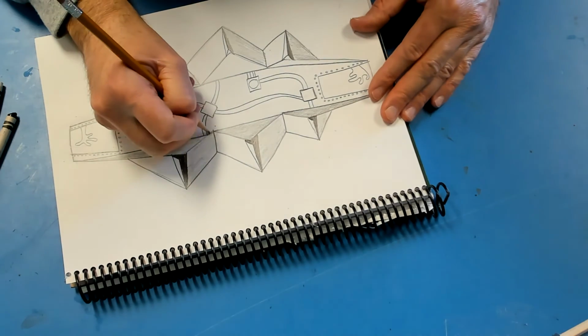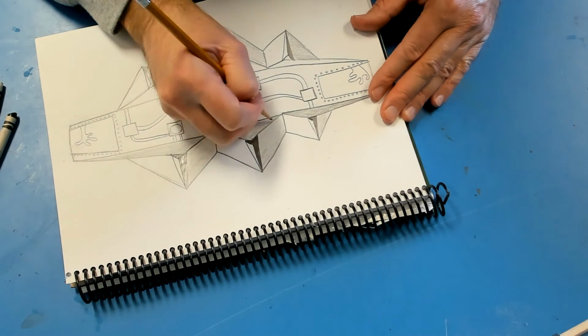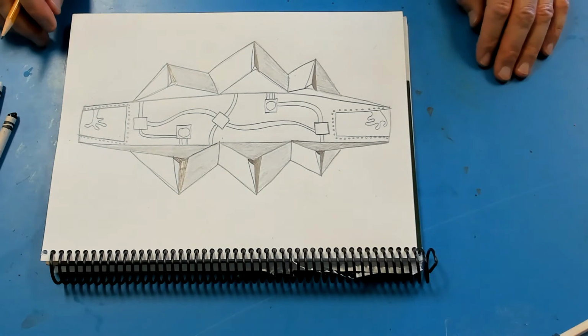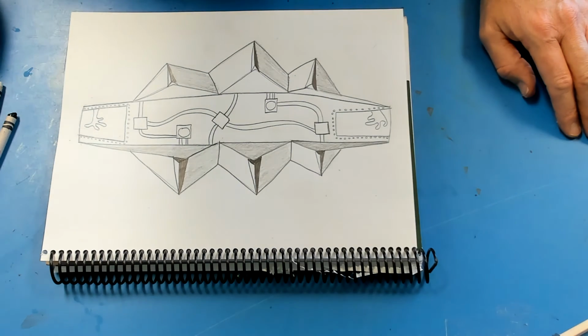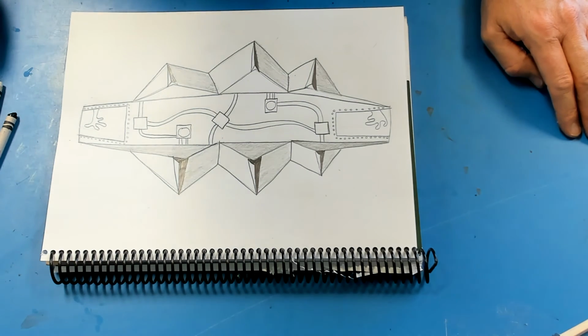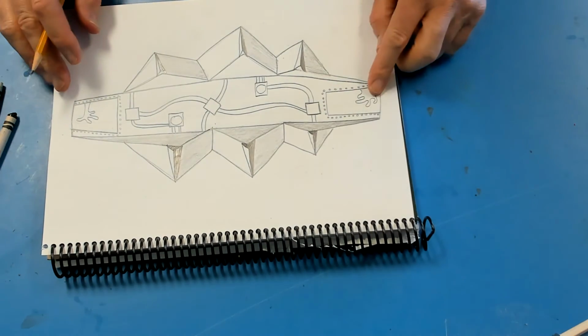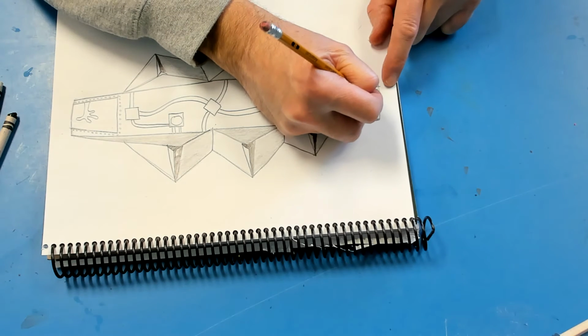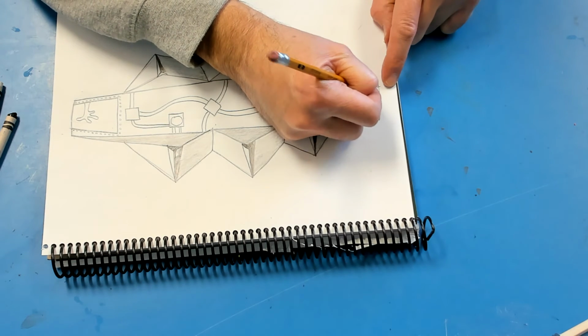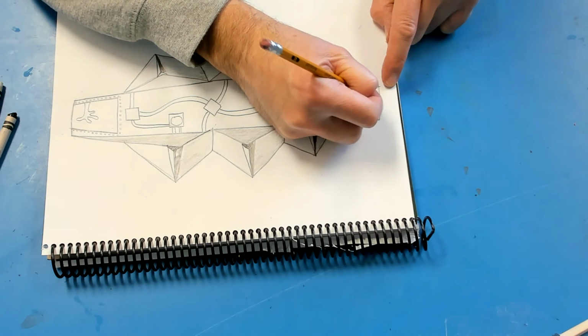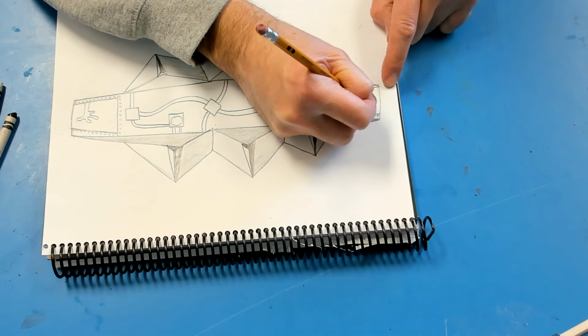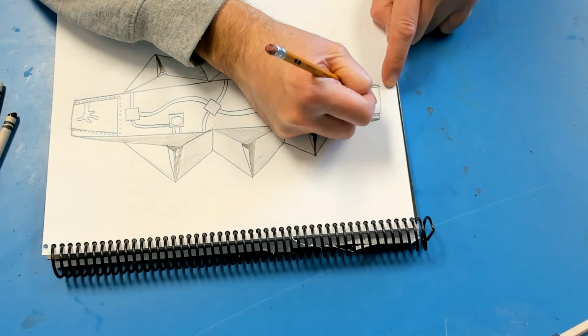I'm going to go back and make this line a little darker so I don't lose that line. I think the rest are okay. Alright, now it's starting to get more of a 3D look to it. And then I'm going to make these controls just dark black. And they're on the inside of the ship. So I'm going to color them as dark as I can with my pencil. The next thing is the tubing.